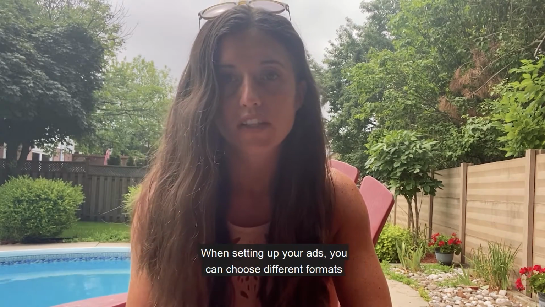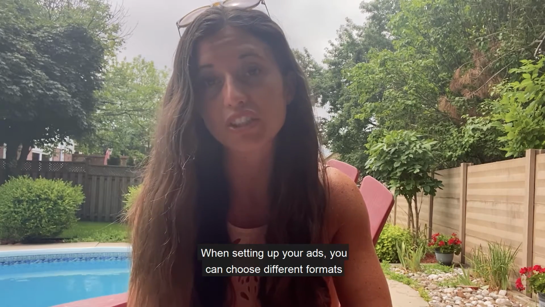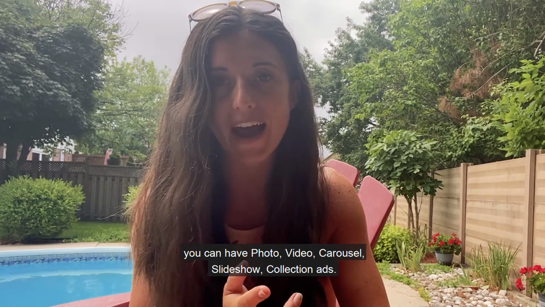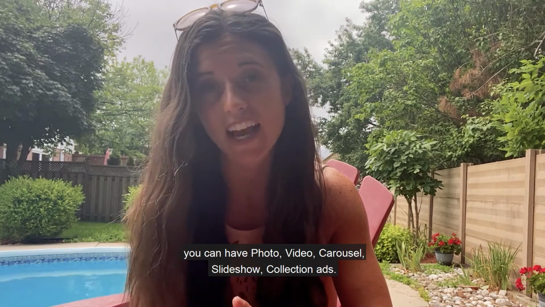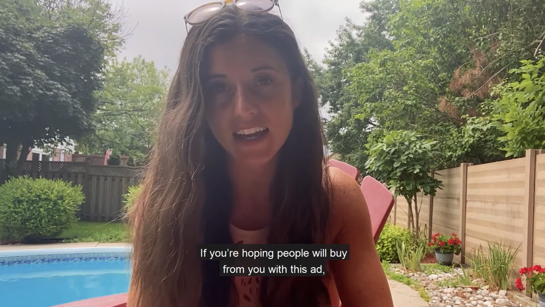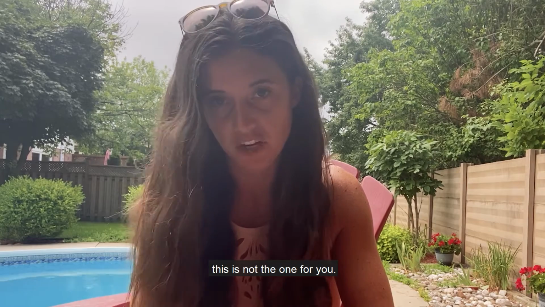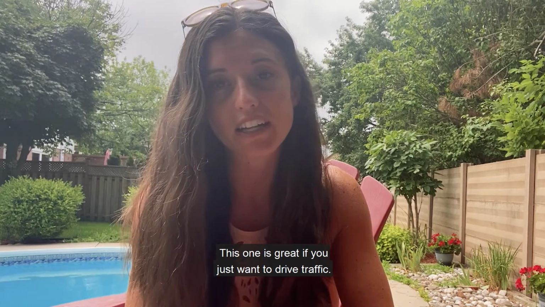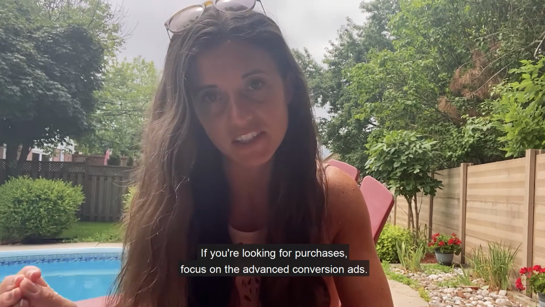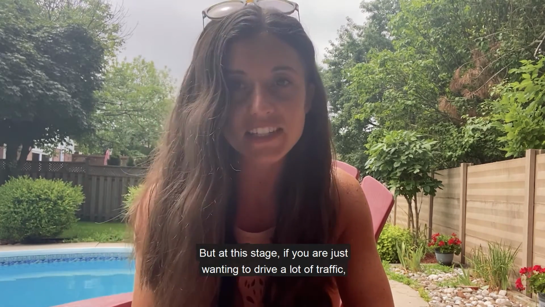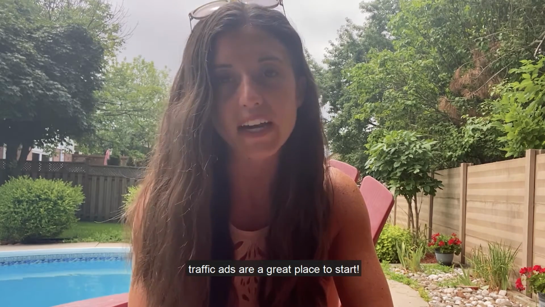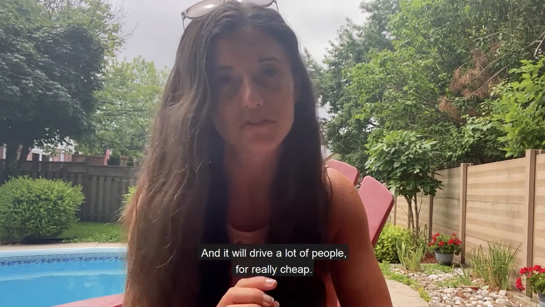That's our goal. So when setting up your ads, you can actually design them in different formats. So you can have photo ads, video ads, carousel ads, slideshows, and collections. Now, if you're hoping that people are gonna buy from you with this ad, this is not the one for you, okay? I'm gonna say that right off the bat. This one is great just if you wanna drive traffic. If you're looking for purchases, focus on the advanced conversion ads. But at this stage, if you're just wanting to drive a lot of traffic, it's a great place to start, and it will drive a lot of people for really cheap.